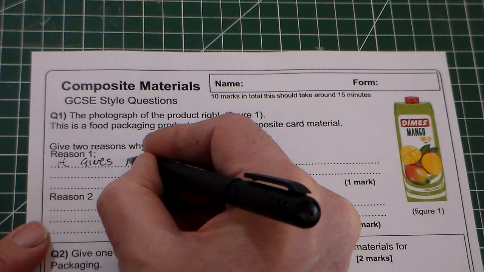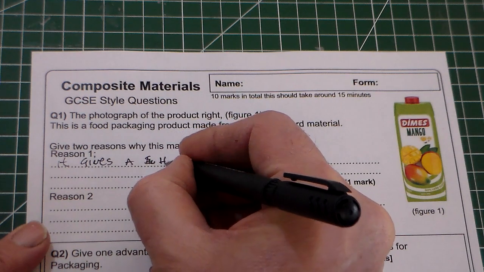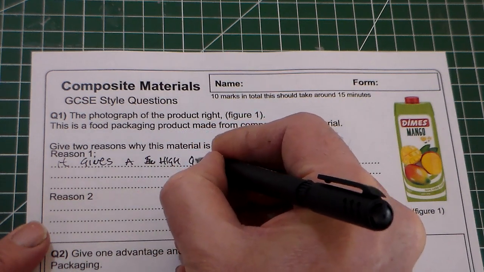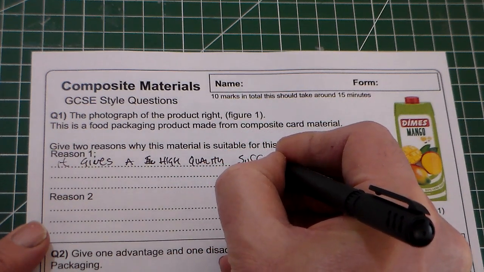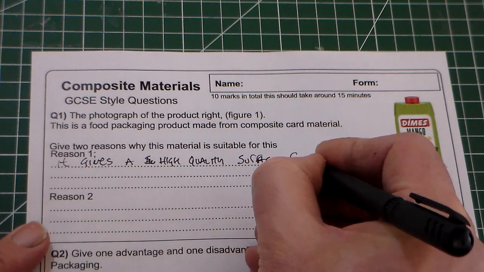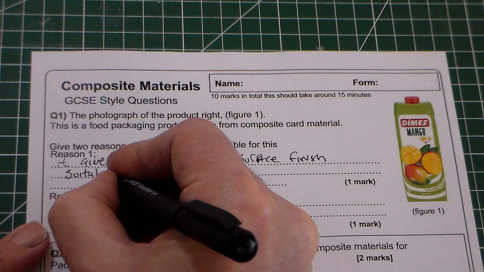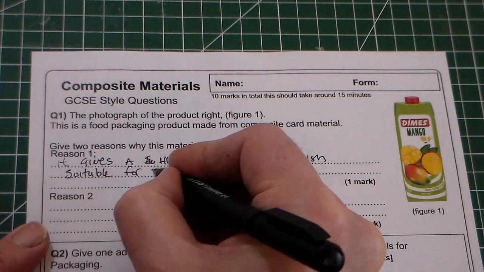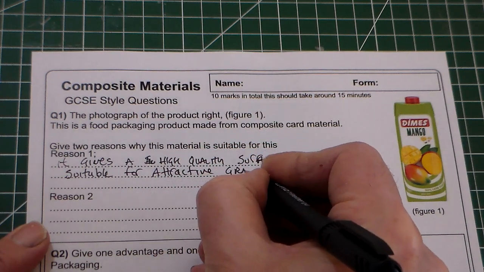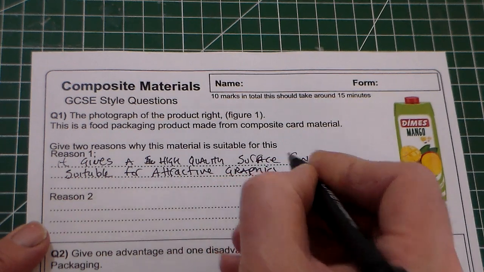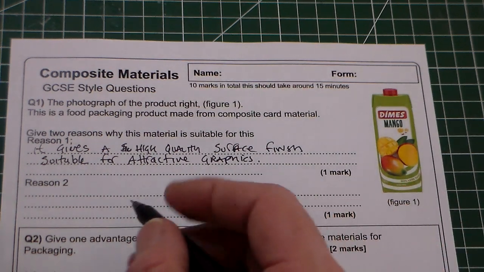So for reason one, it gives a high quality surface finish suitable for attractive printing. So any colours can be printed on, and it gives a shiny and in fact waterproof finish.